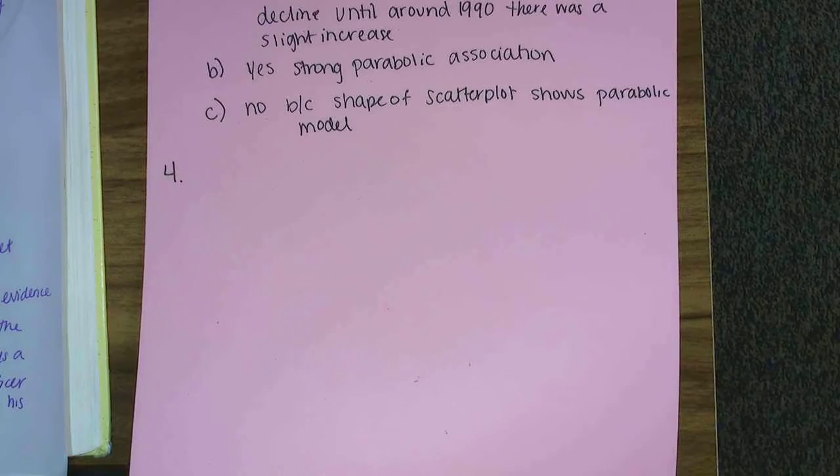Alright, number 4. The United Nations Development Program uses the Human Development Index in an attempt to summarize in one number the progress in health, education, and economics of a country. The number of cell phone subscribers per 1,000 people is positively associated with the economic progress in a country. Can the number of cell phone subscribers be used to predict the HDI? Here is the scatter plot of HDI against cell phone subscribers.